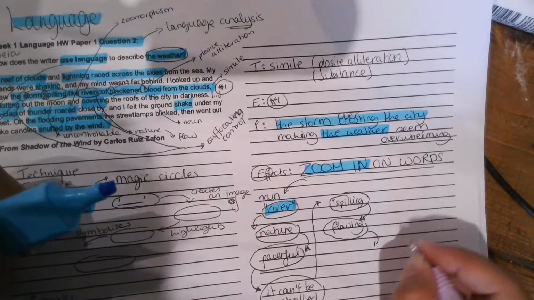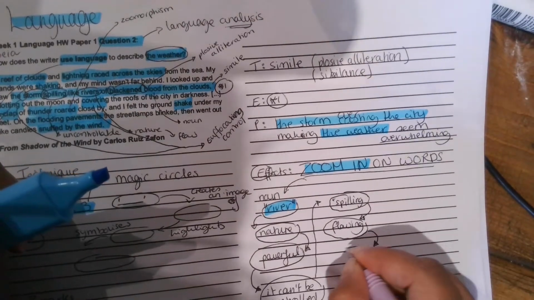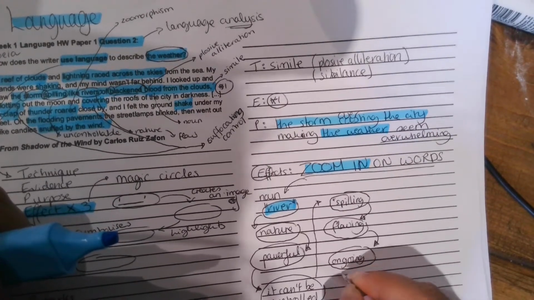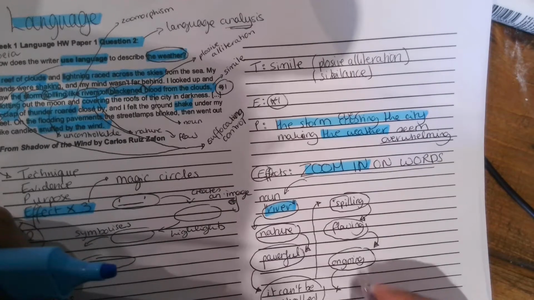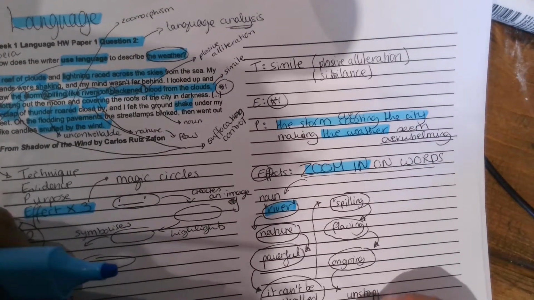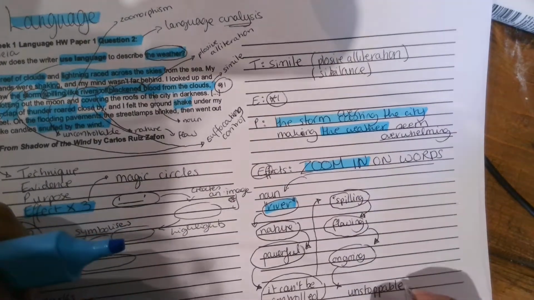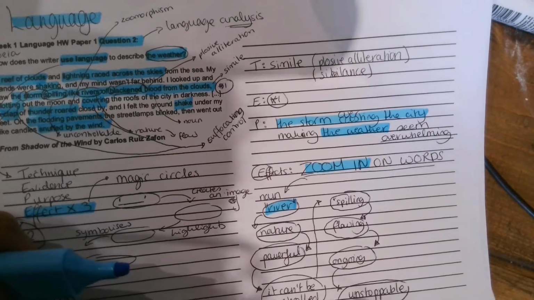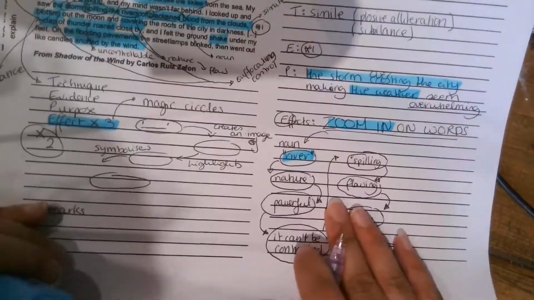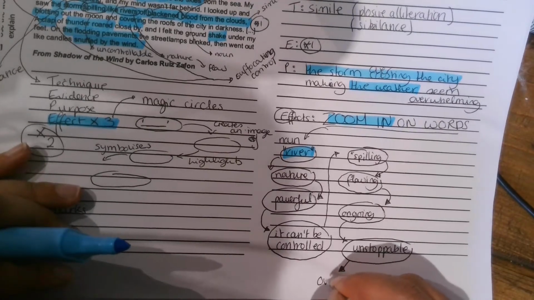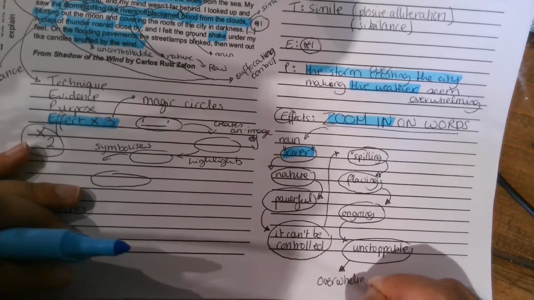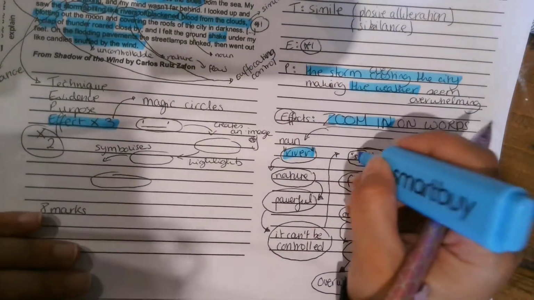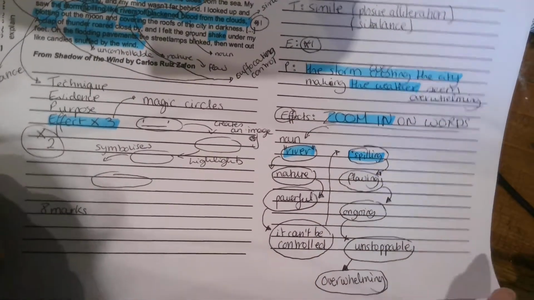And because it ends in ing, it suggests that it's ongoing, and therefore unstoppable. And that makes the weather, and I might repeat myself here, but I'm going to keep it, makes the weather overwhelming, because it can't be stopped. Okay? So within that quote, I've already analysed the words, and that's pretty awesome.